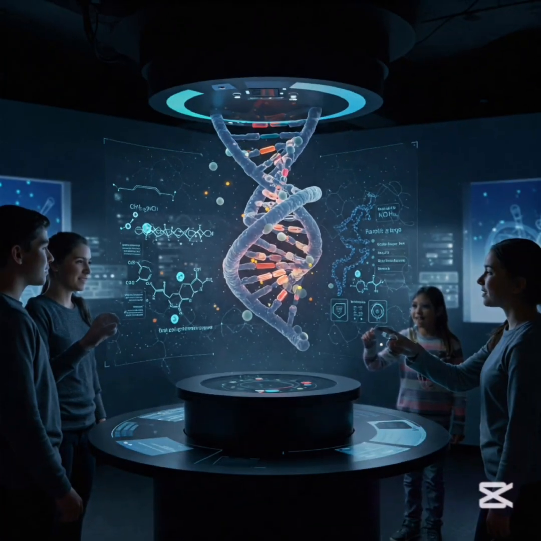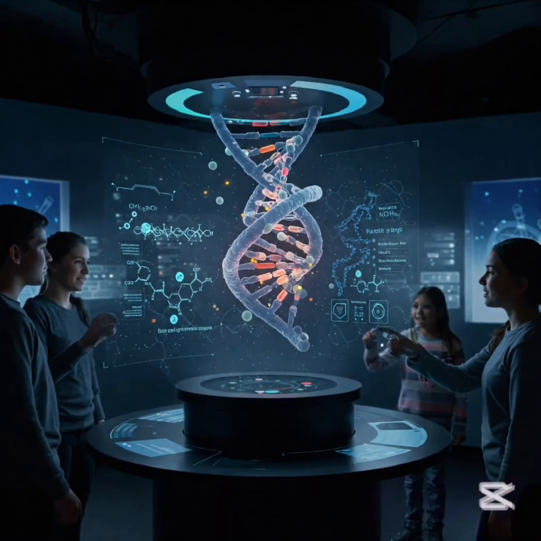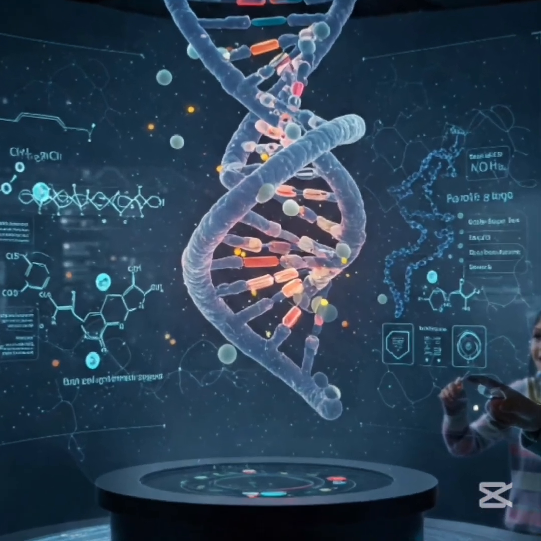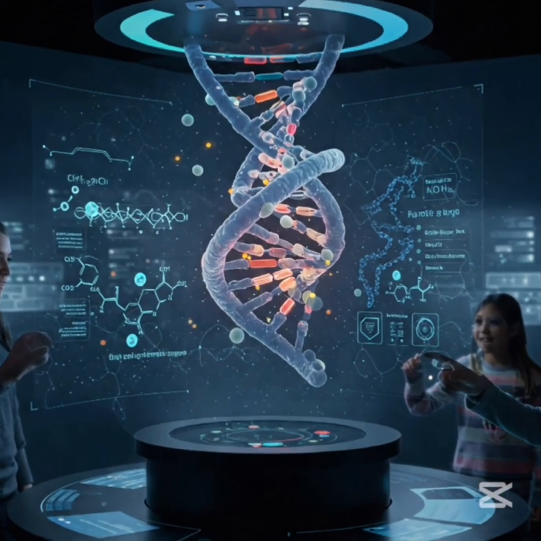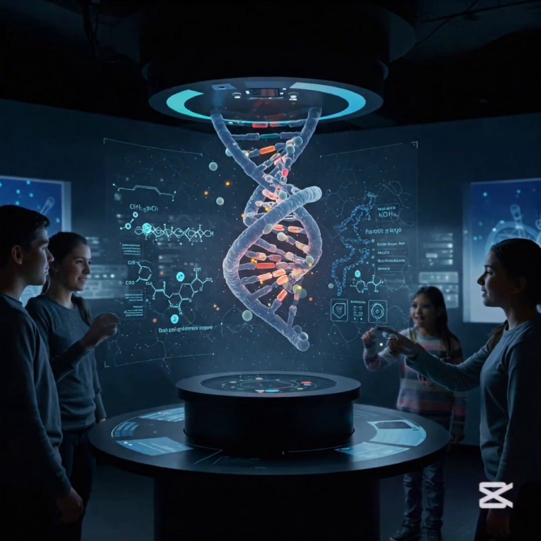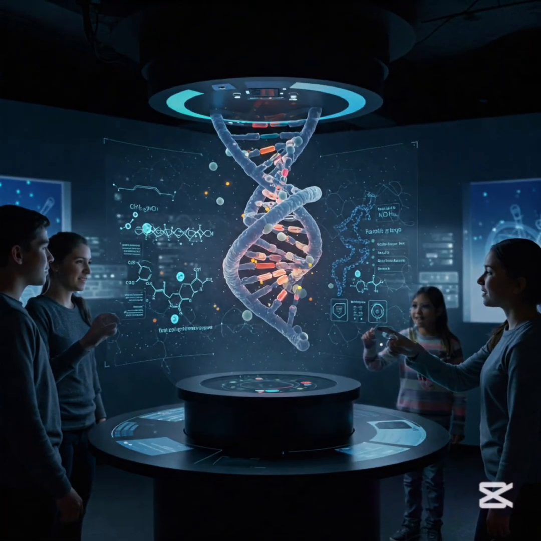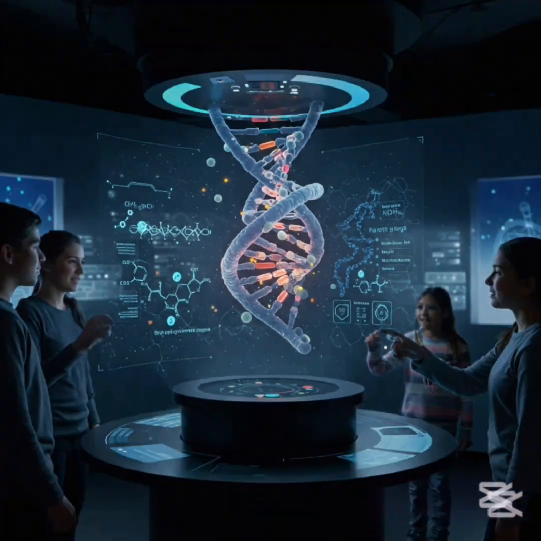Number 3, decoding the genetic code. Introduce the concept of the genetic code and how a sequence of four bases can code for the vast diversity of life. This can lead to discussion about information storage, translation, and the abstract nature of biological information, fostering logical reasoning and problem-solving skills. Number 4, exploring mutation and consequences.